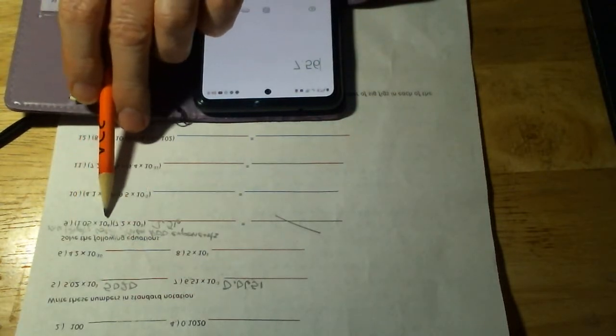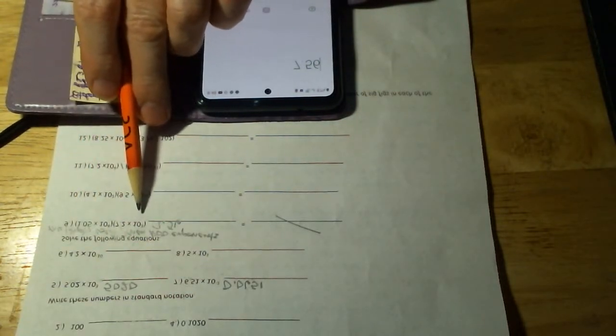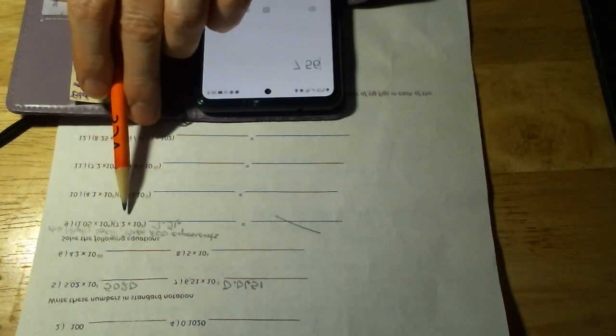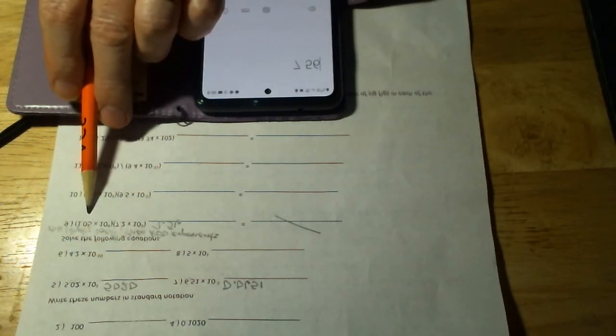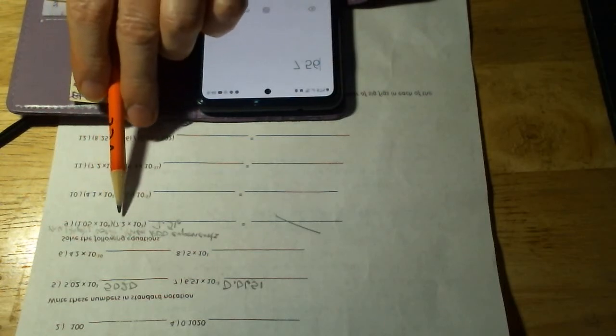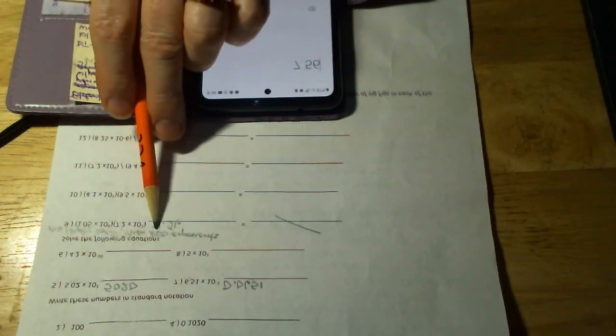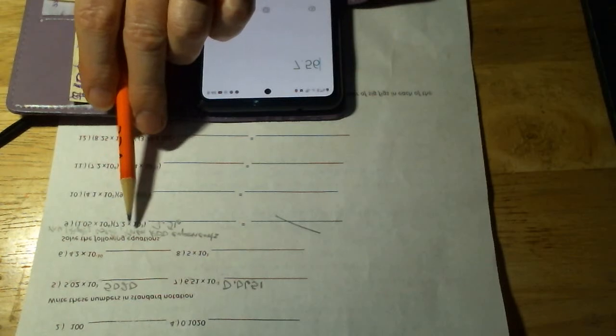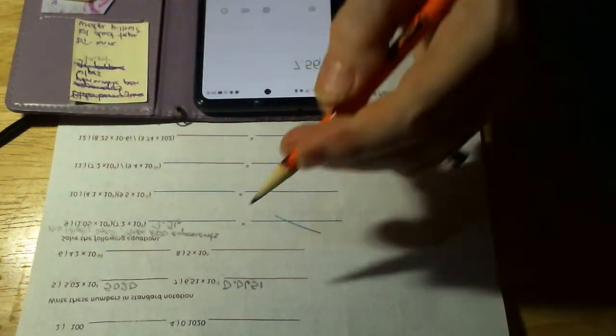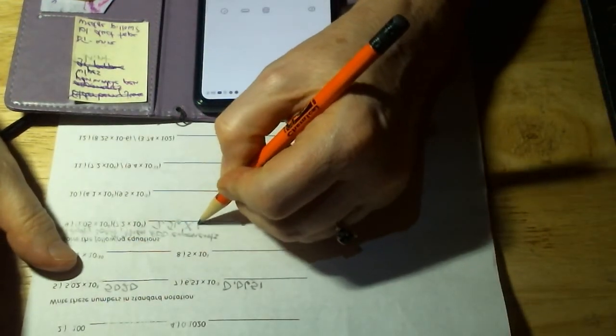We multiplied them, but you can't just drop these 10s off of here because these stand for a lot of digits. You know, 10 to the 4th is 4 more zeros on the end of this number. You can't just leave it off. So what you do with your exponents is you add them. So this one's 10 to the 4th, and this one's 10 to the 3rd. So 4 plus 3 is 7. So you're going to go times 10 to the 7th.